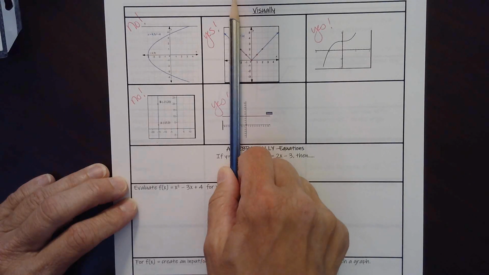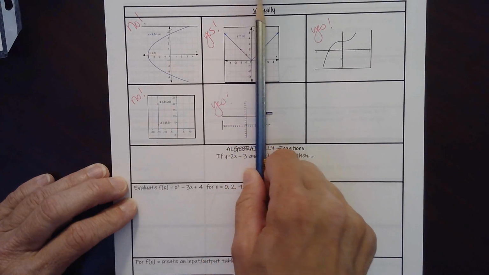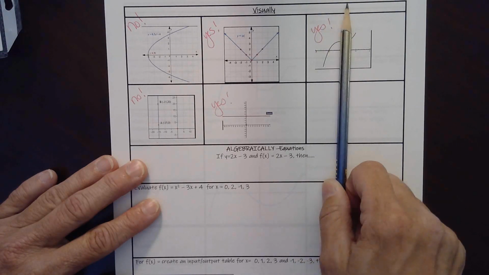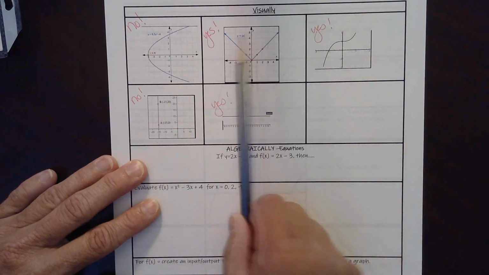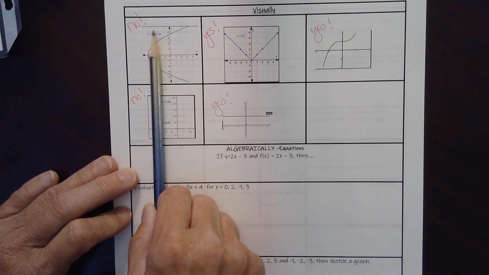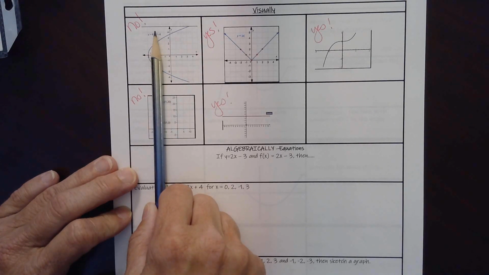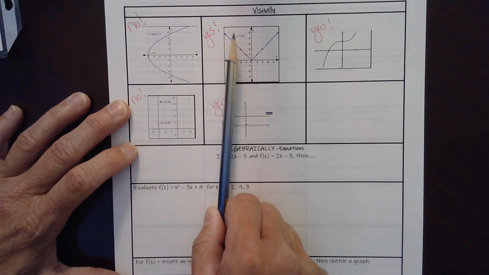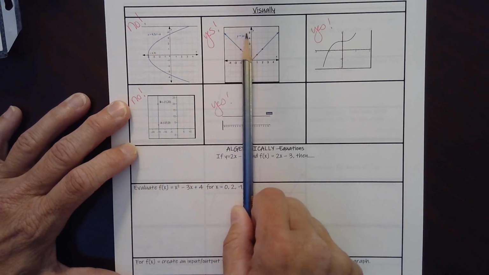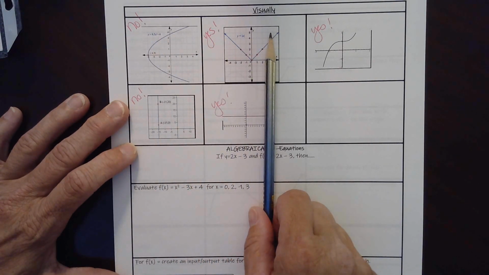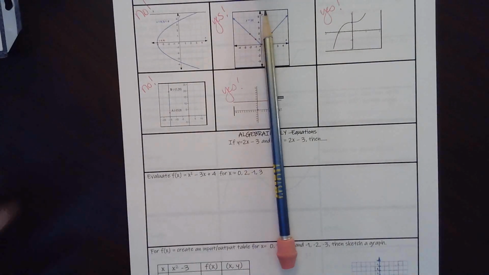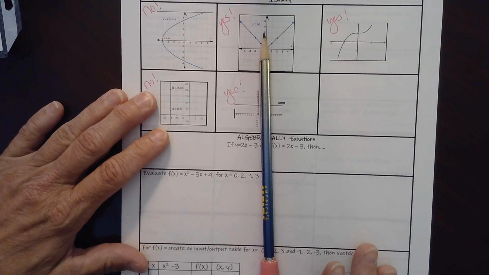This particular graph passes the vertical line test, so yes, it is a function. This graph passes the vertical line test, it is a function. A vertical line intersects a vertical line in all places, so no, it's not a function. And a horizontal line does pass the vertical line test. So there is the recap of the vertical line test.